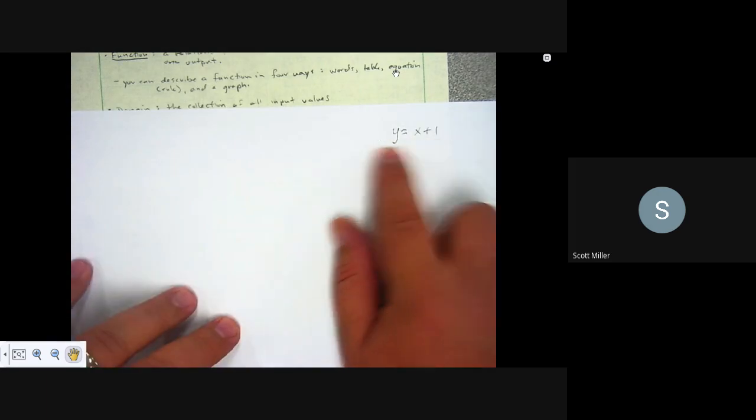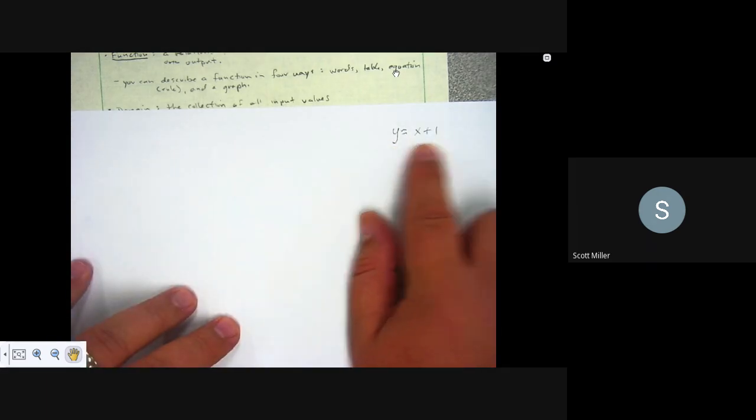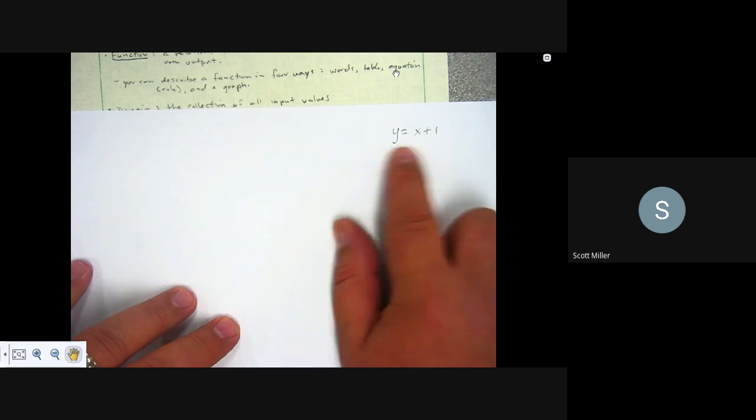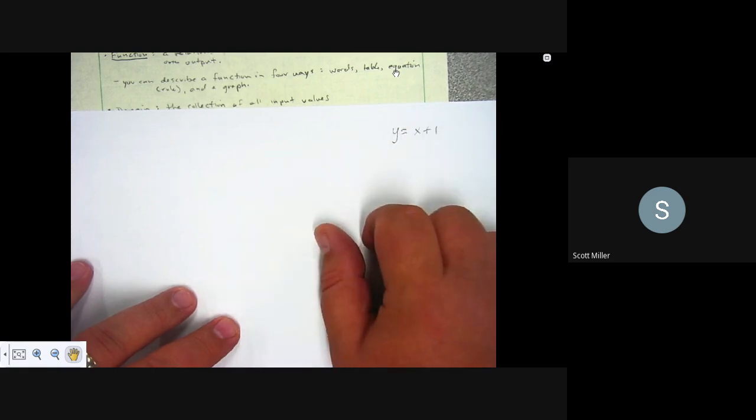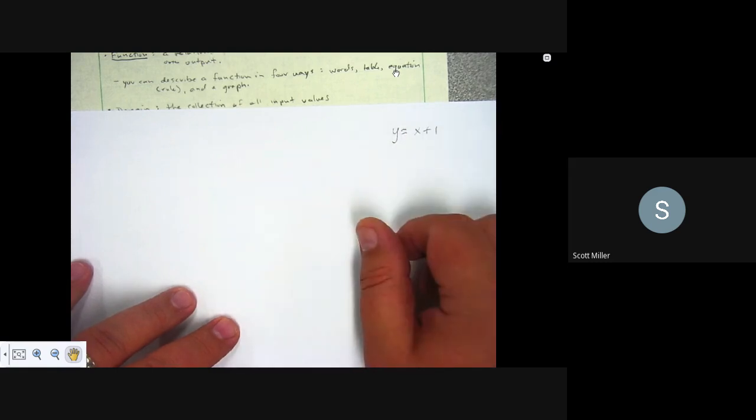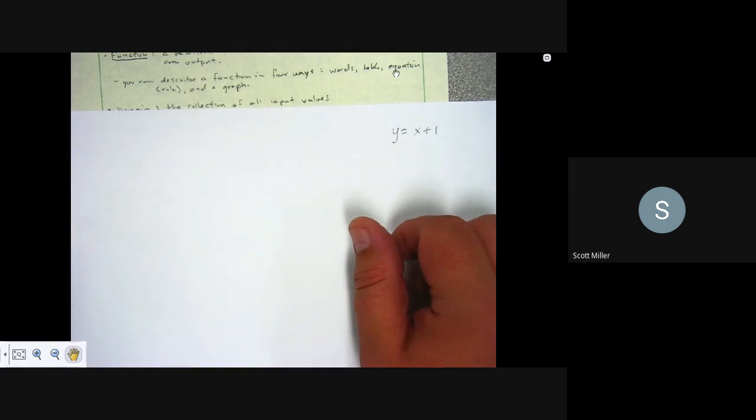Let me ask you a question. If I look at this, this has inputs, I can plug in everything I want. I can plug in positive numbers, negative numbers, 0, fractions, all kinds of stuff here. This is an equation, it's a formula, right? But in the real world, if you plug in negative time, what does that even mean?